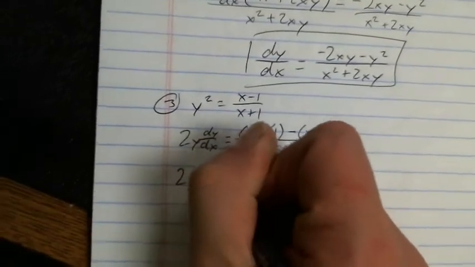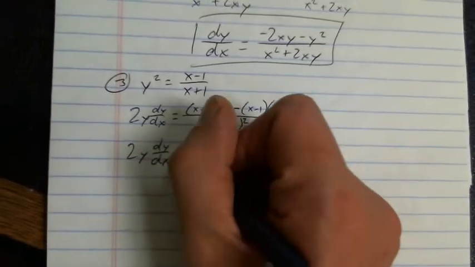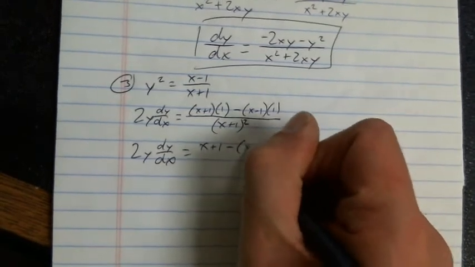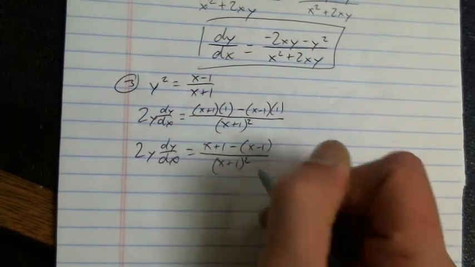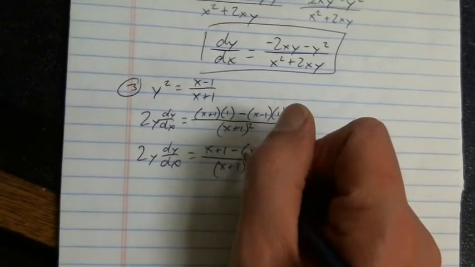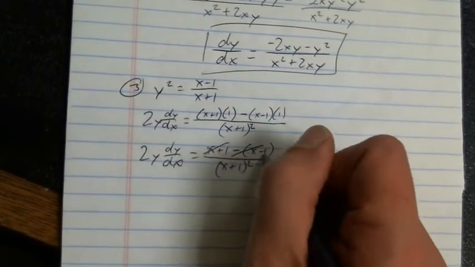That's 2y dy/dx equals x plus 1 minus x minus 1 all over x plus 1 squared. That's going to be minus x plus 1. So x minus x, those just go out. And 1 minus negative 1 is 2.